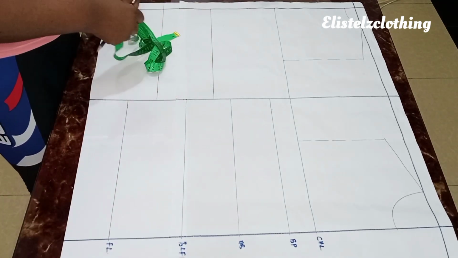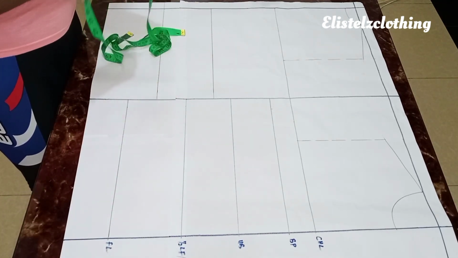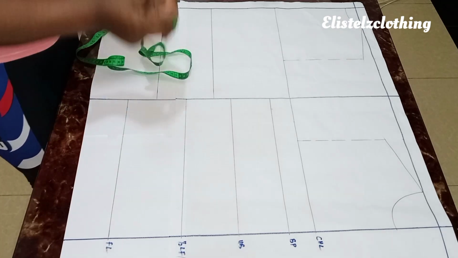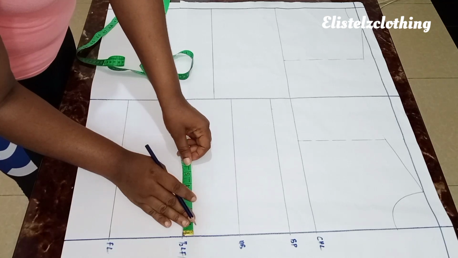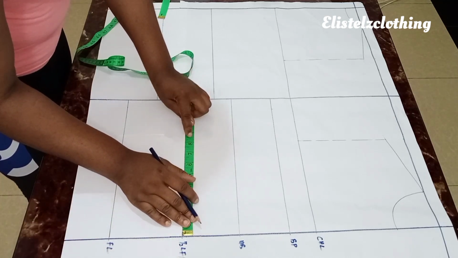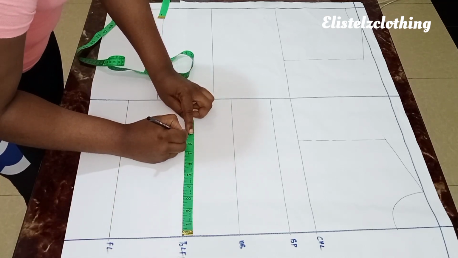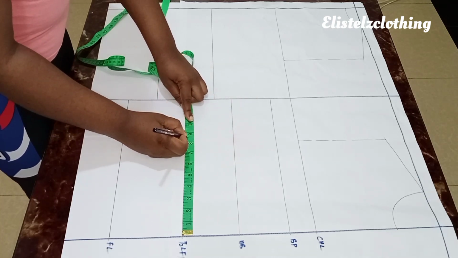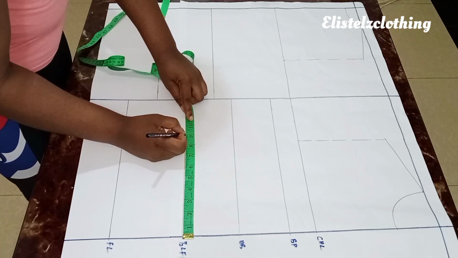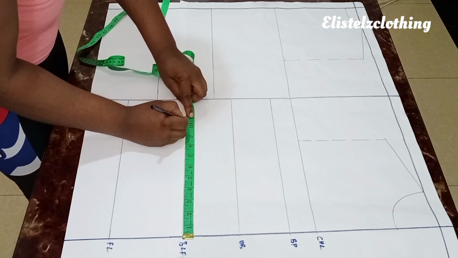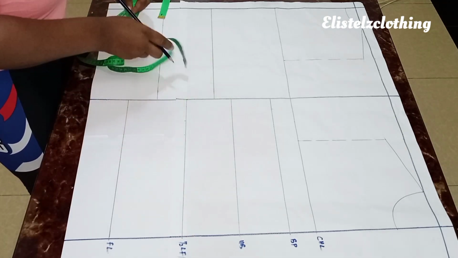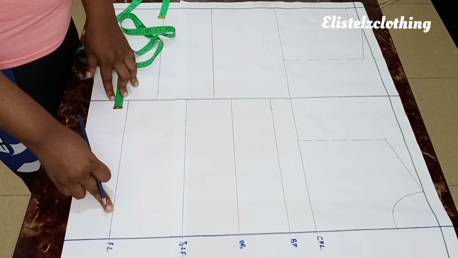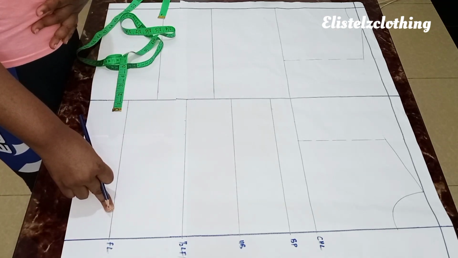Now her waist round is 35, and 35 divided by 4 is 8.75. So I'll go ahead and place my tape, and I'll mark my 8.75 as well. Now on this waist I want to add a dart allowance of 1.5 inches, so I'll go ahead and measure that out and mark.